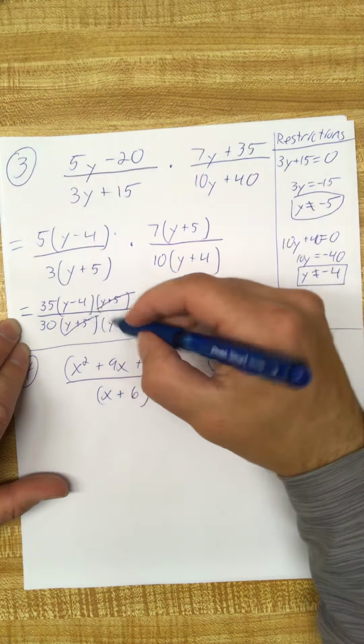And of course, y cannot equal negative 5, and y cannot equal negative 4, okay? So this or this is acceptable, really doesn't matter. It's not like it's going to really change a whole lot, but that's what I need to see. I do think this step helps, like I said, as far as simplifying, especially with the coefficients here, all right?